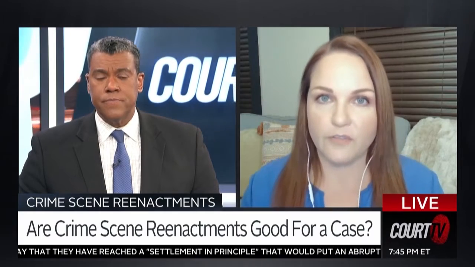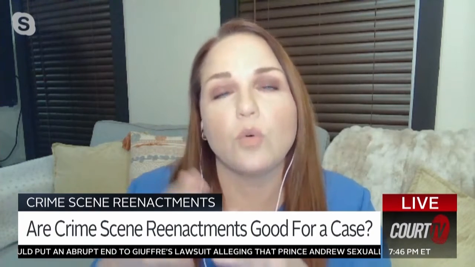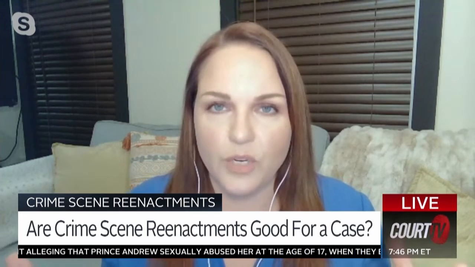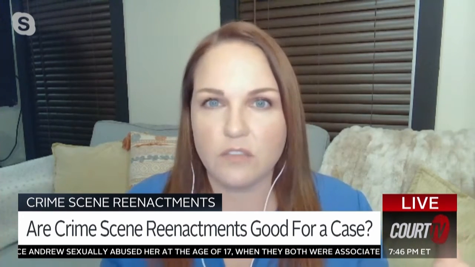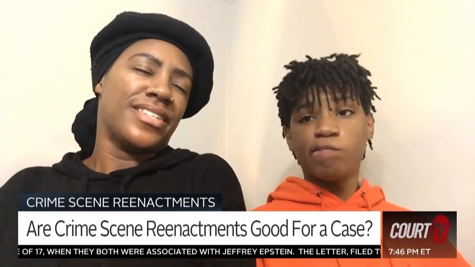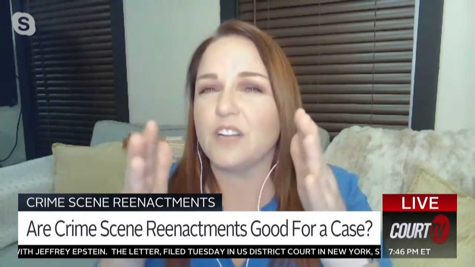Yes, they are very effective. And it really comes down to the crime scene reconstruction, the crime scene recreation, or the crime scene reenactment, where a reenactment is a theatrical production. It's just like getting on stage and acting out a scene, where the reconstruction is based on scientific merit. And then the recreation is kind of a mix of the two.